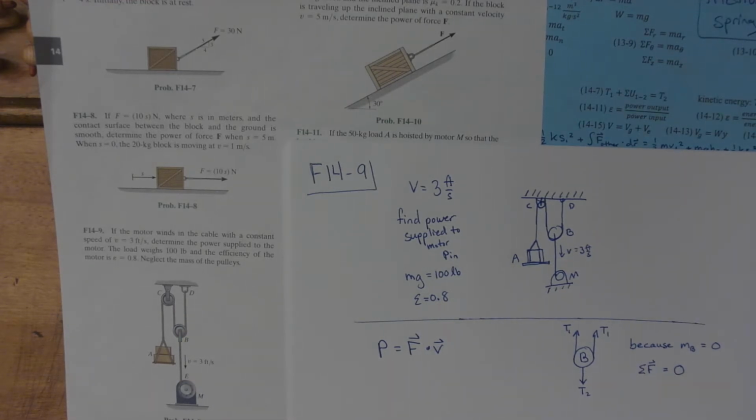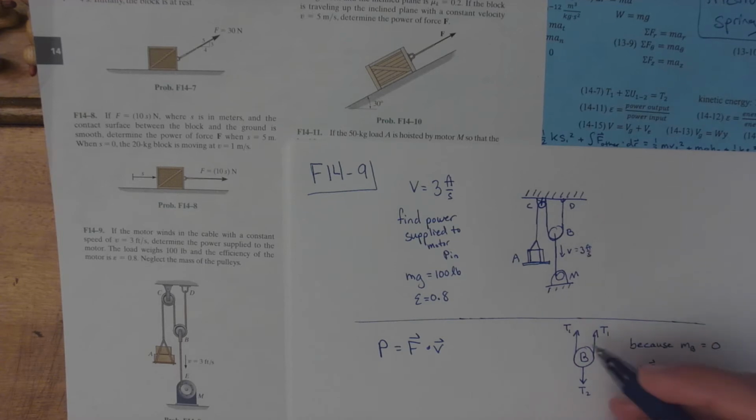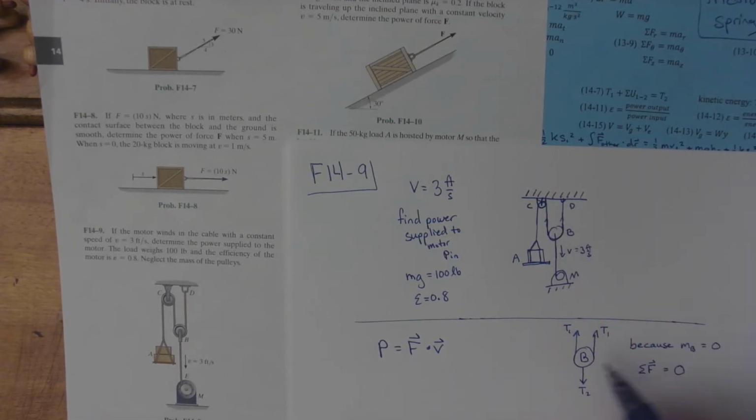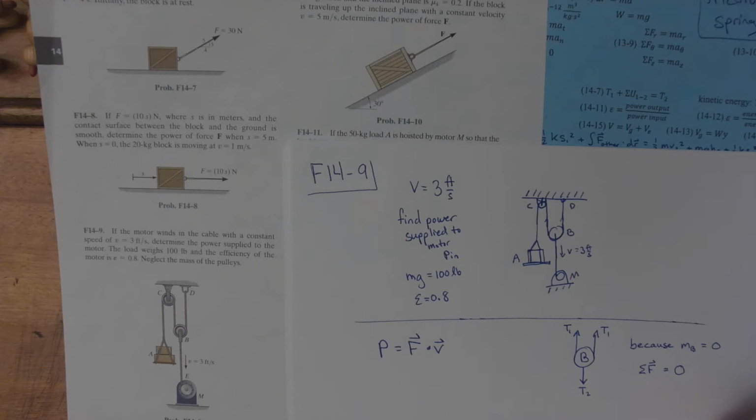if we look at pulley B, and let's call this rope 1 and this rope 2. So rope 1 exerts a force upward on this side of the pulley and on this side of the pulley, so that's T1 on the left and T1 on the right. And rope 2 exerts a force downward, so that's T2. Using Newton's second law in the vertical direction, with the mass being equal to 0, the sum of the forces acting on pulley B must be equal to 0 because the mass of the pulley we're neglecting, so we can say it's equal to 0.